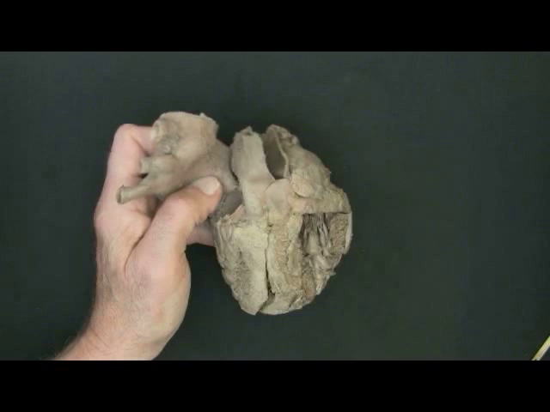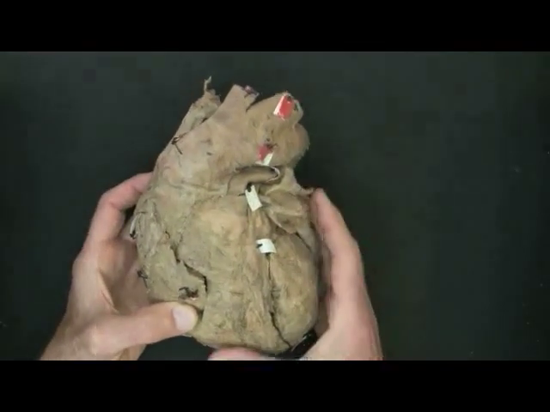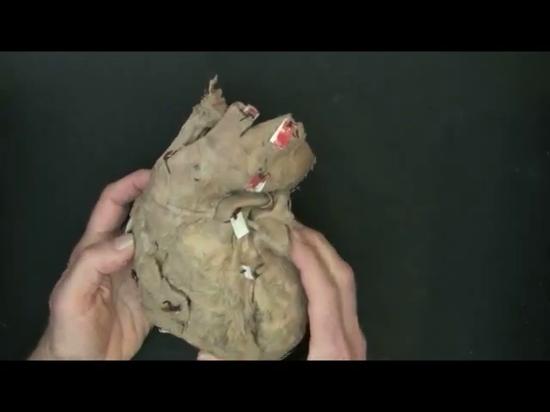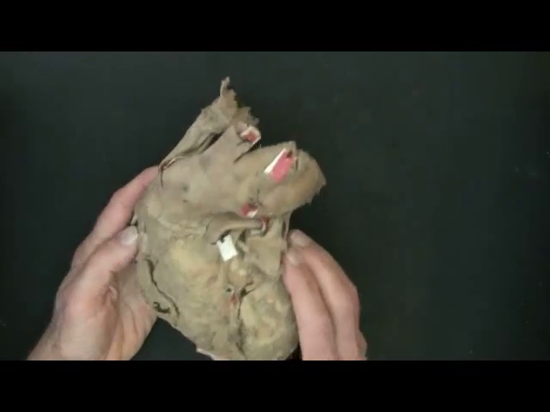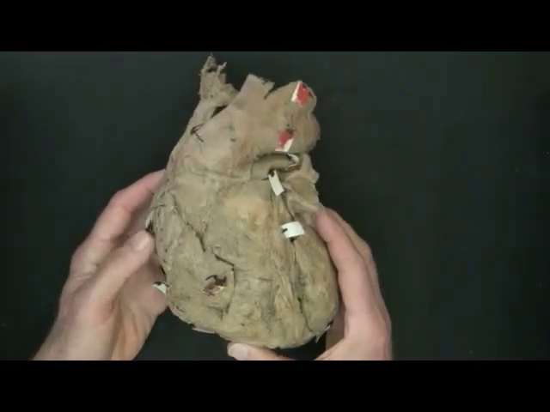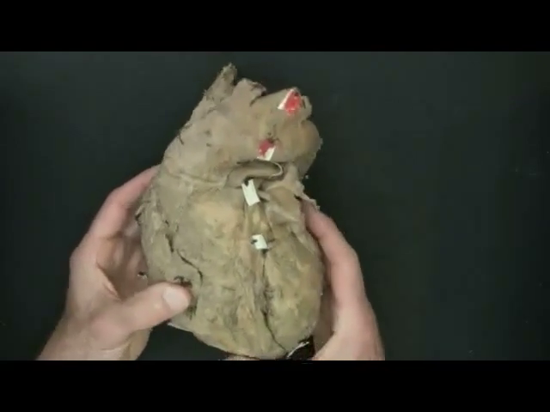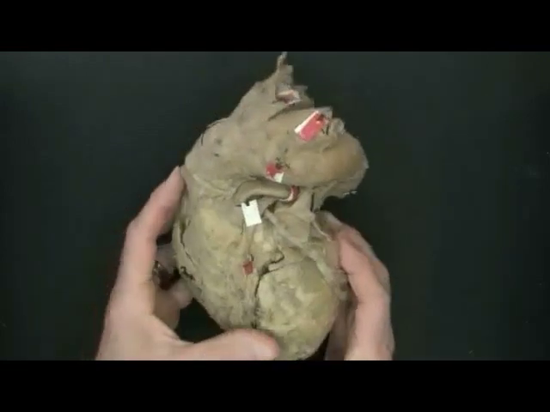Now here's our final heart, a cadaver heart from a male, quite a bit larger than the one we just saw, but many of the same structures are visible. The tags here were placed by students in the past. Right away, we see the anterior surface and the aortic arch in plain view.